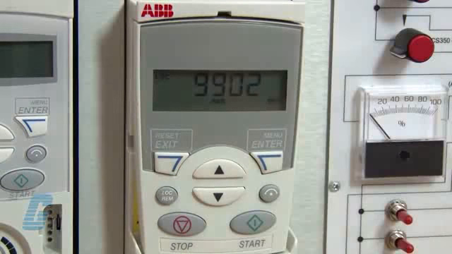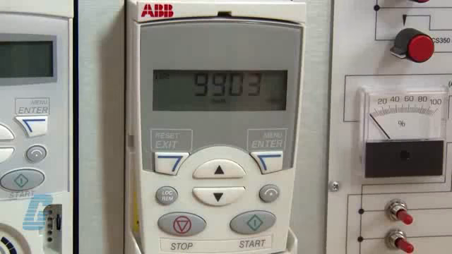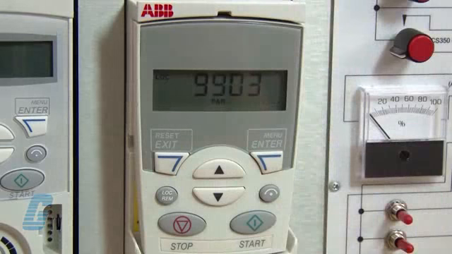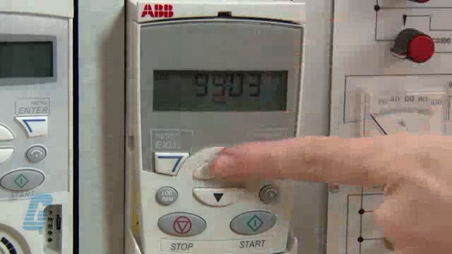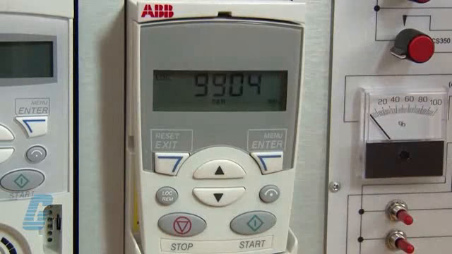This sets the application macros. This is application specific and should only be altered if required. Some of these applications include PID control, 3-wire startup, motor potentiometer, and torque control. The next parameter is 9903 for motor type. This can either be set for asynchronous motors or permanent magnet synchronous motors. 9904 sets the motor control mode for vector speed, vector torque, or scalar control mode. For a basic startup, I will keep the 9903 and 9904 parameters at the default settings.